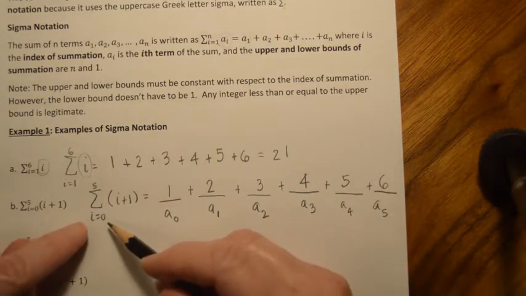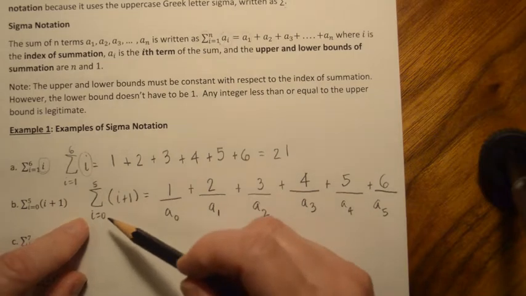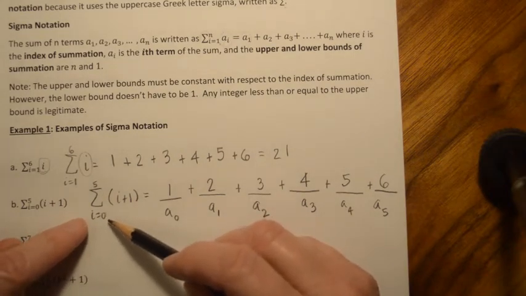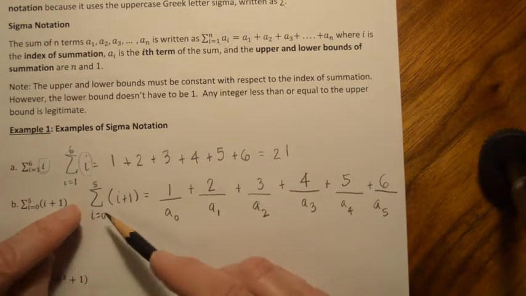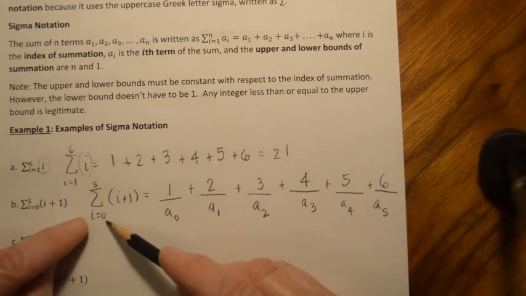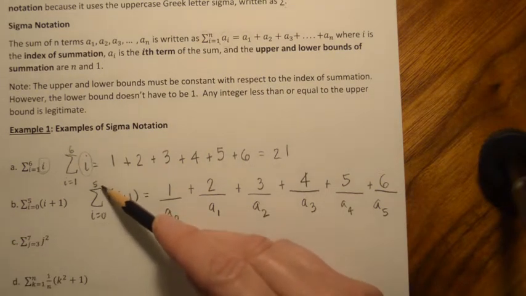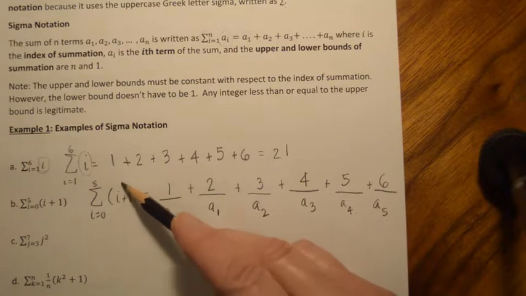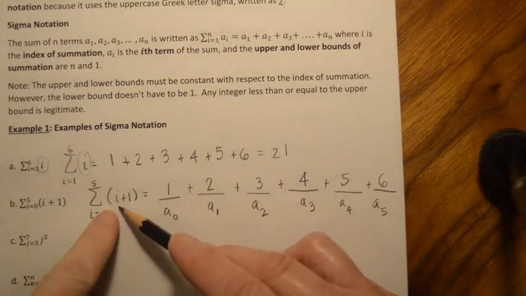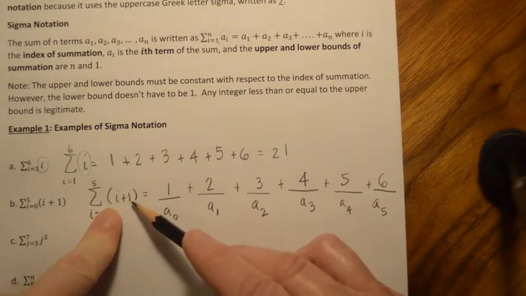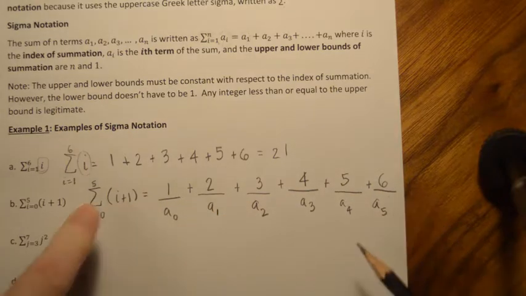But here I'm kind of messing things up a little bit just so that you can see that you can change it around and still get the same thing. If I decrease my lower bound on my index to 0, and I decrease my upper one to 5, but then in here I say, always do one more than what i is, then I will end up getting that same thing.